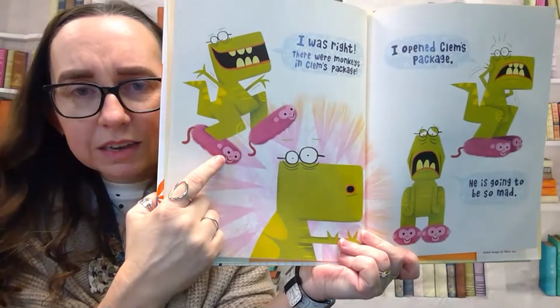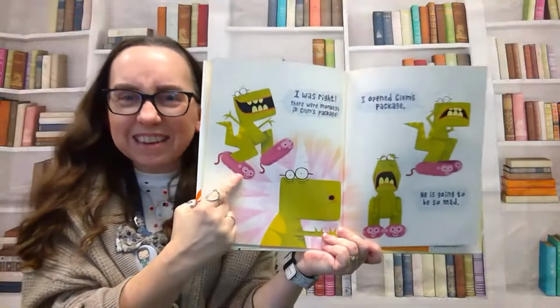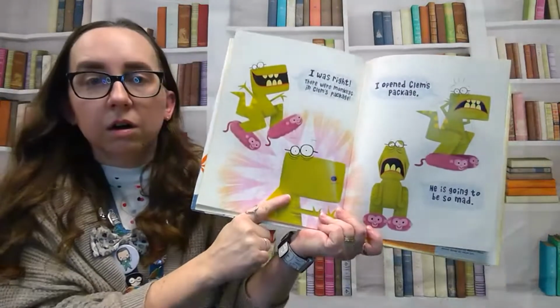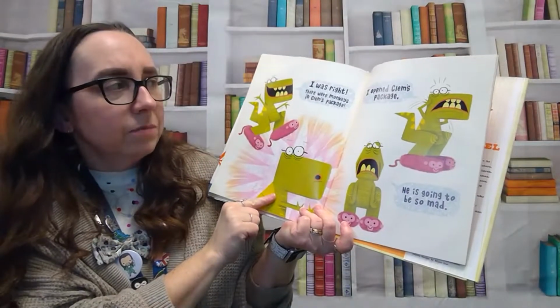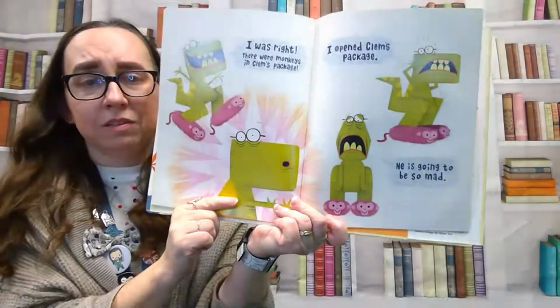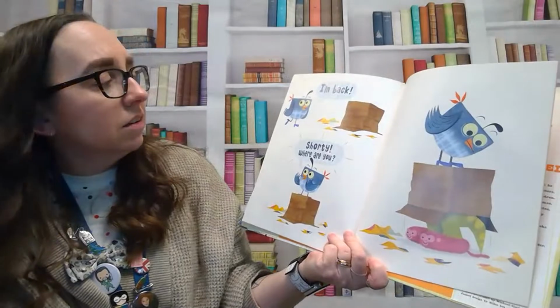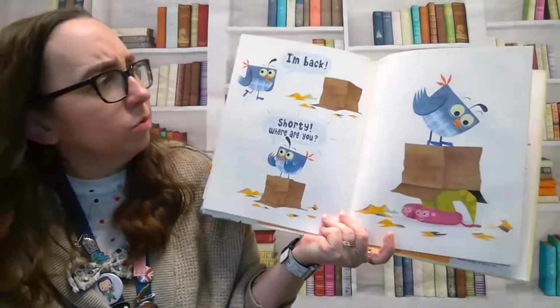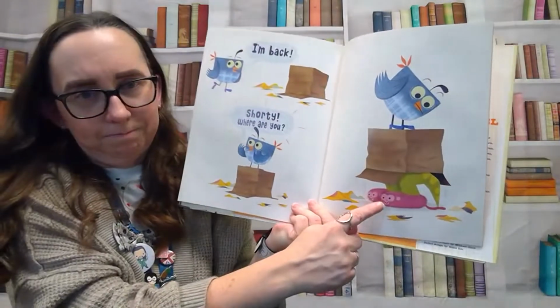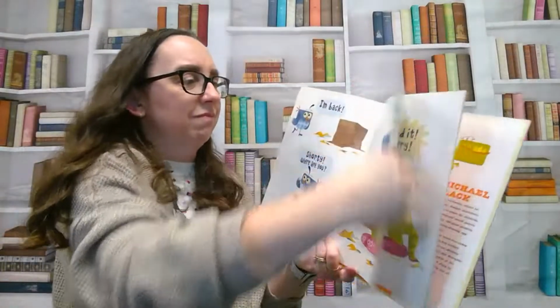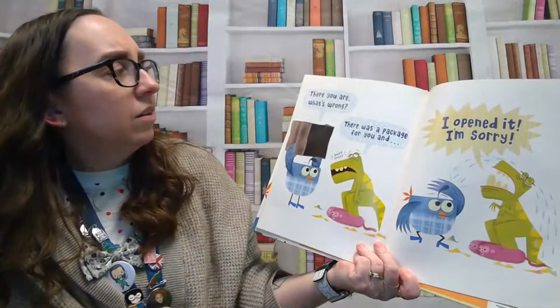What kind of monkeys? They're monkey slippers. I opened Clem's package. He's going to be so mad. I'm back. Shorty, where are you? He's in there. There you are.